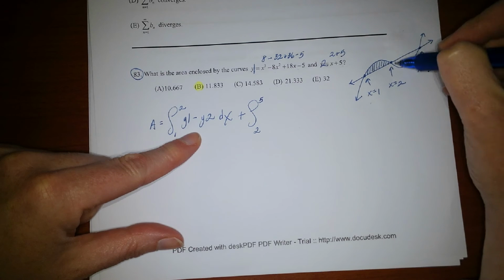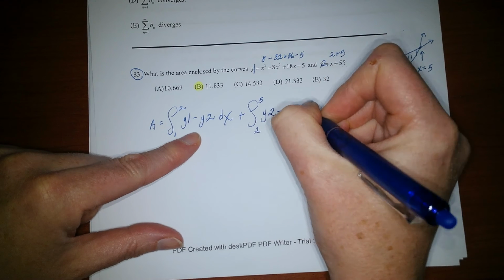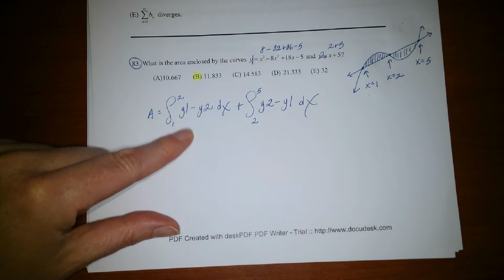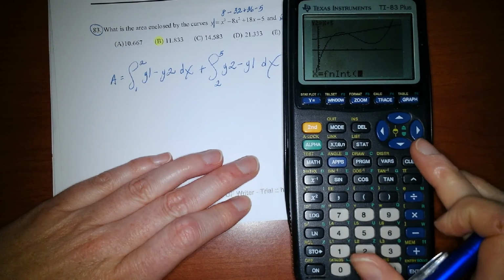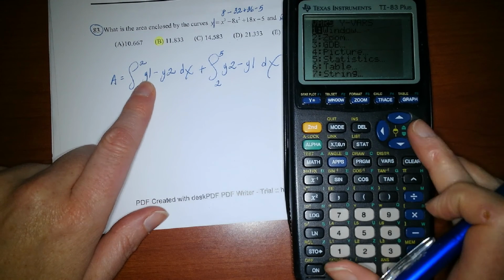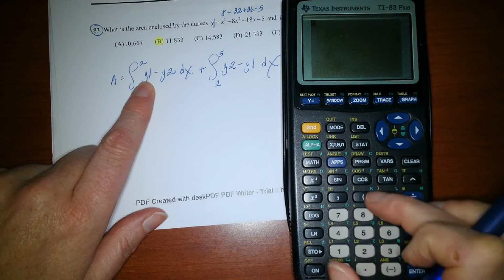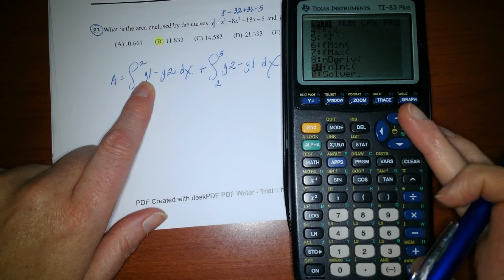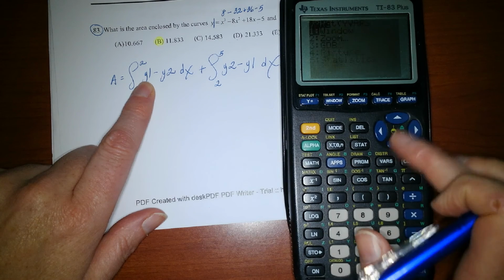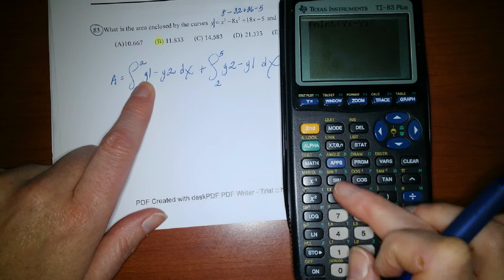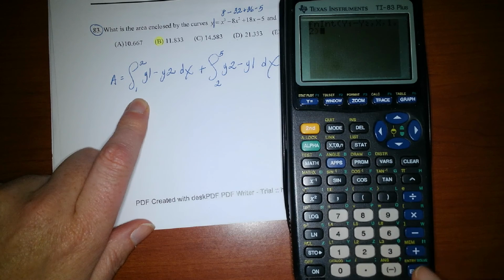And then for this region, we do the line graph minus the cubic. So that would be Y2 minus Y1, like that. And so this is my plan. So let's just go about it. So function integration. So that's the first integral.